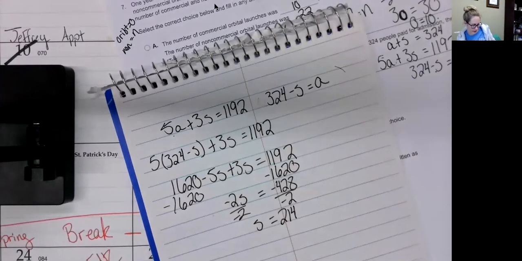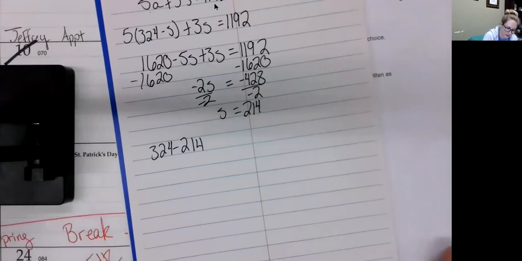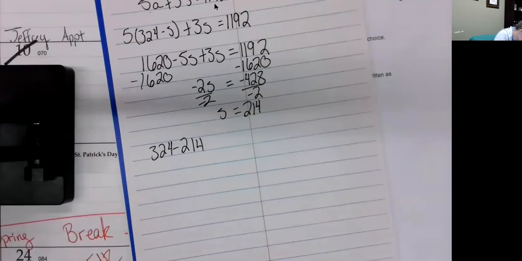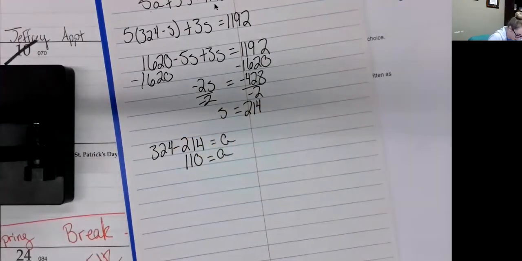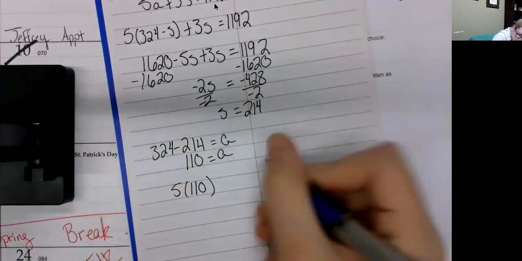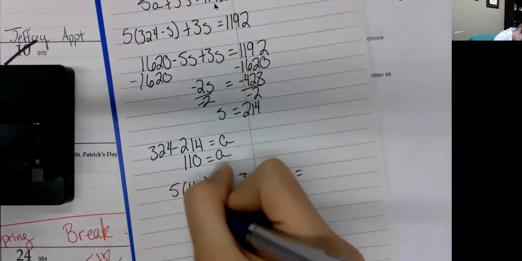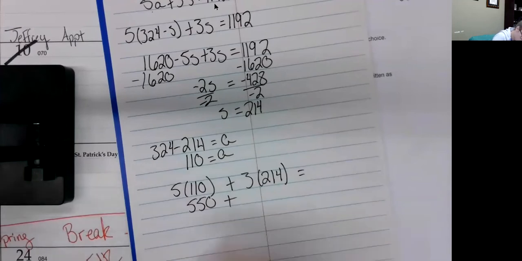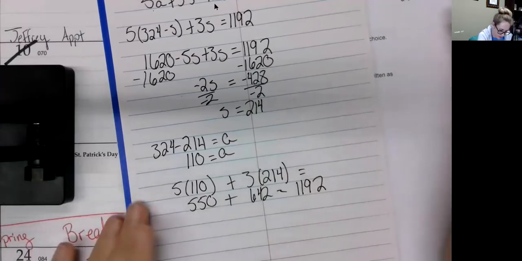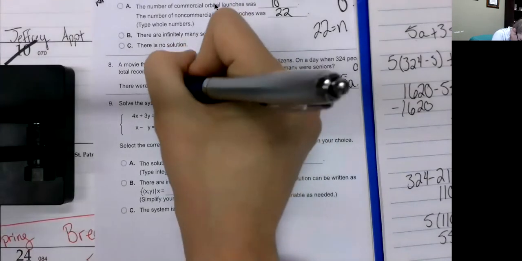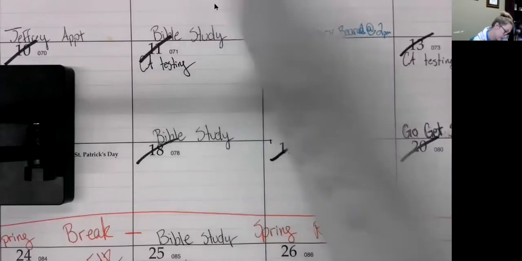So I'm saying there's 214 that are students, and so 324 subtract 214 is going to give us our adults. So 110 equals adults. Now let's go ahead and check that with our prices. So if we had 5 times 110 plus 3 times 214, what does that equal? I didn't mean to use my calculator on that, but I'm kind of addicted. And that was what we were wanting. So there were 110 adults. Oh, I was saying students, and 214 senior citizens. My bad. I think this is our last problem.